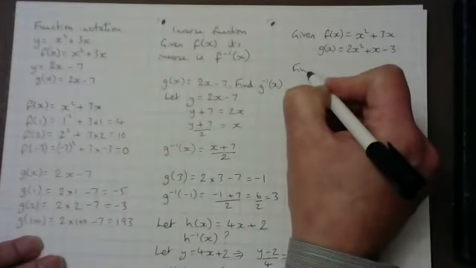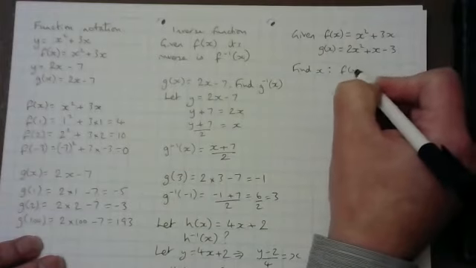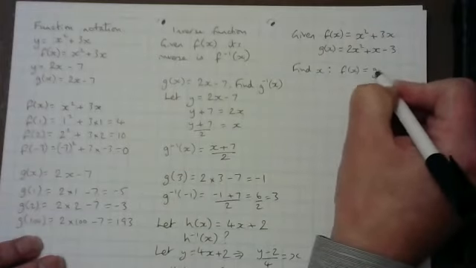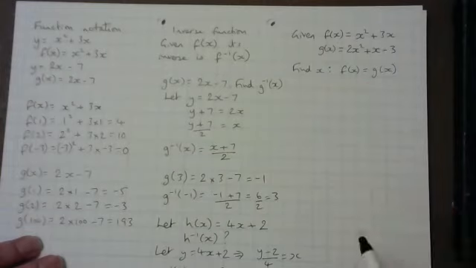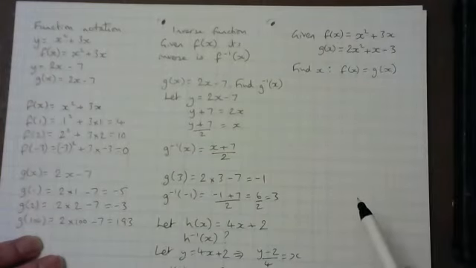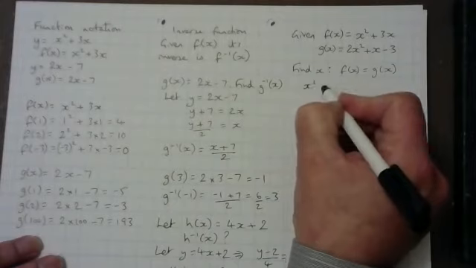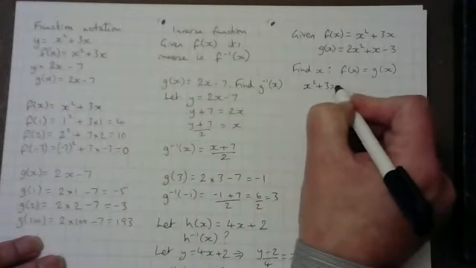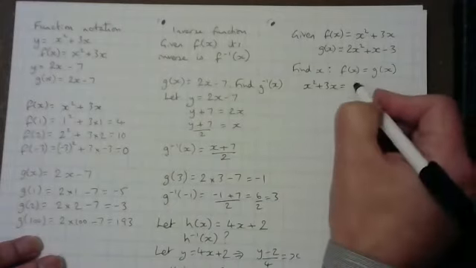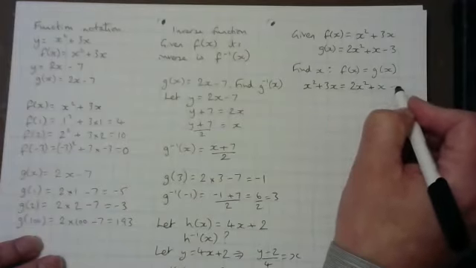Find x such that f of x equals g of x. That just means set those two functions equal to each other and see what the value of x is that gives that equality. So x squared plus 3x equals 2x squared plus x minus 3.